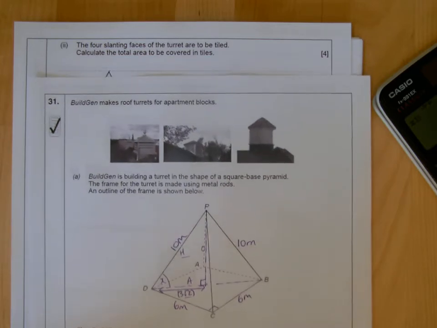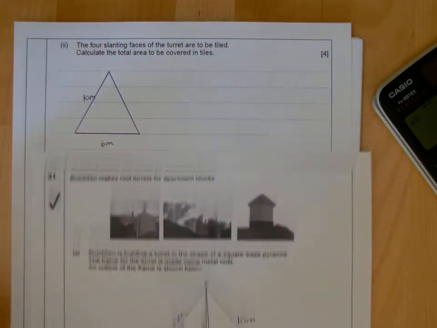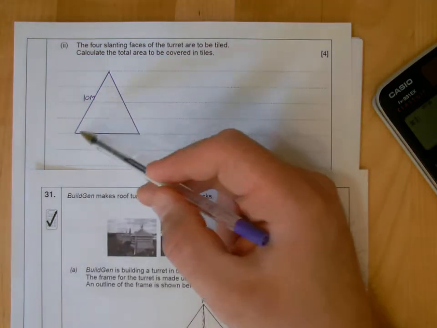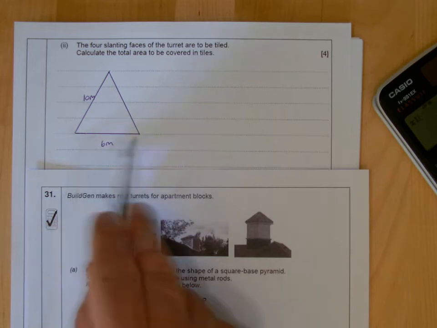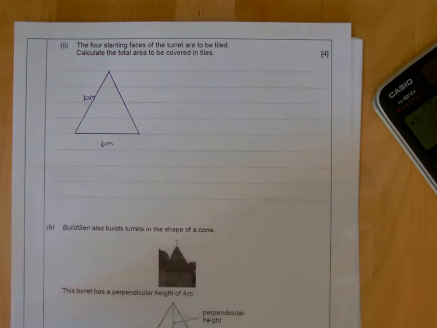So you can see I've drawn it out again now on the next page. And I've paid attention to the fact that we know this is 10 meters. And of course we know the rod along the base is 6 meters. Obviously I haven't drawn this to scale here, okay? But we want to work out the area here, okay?